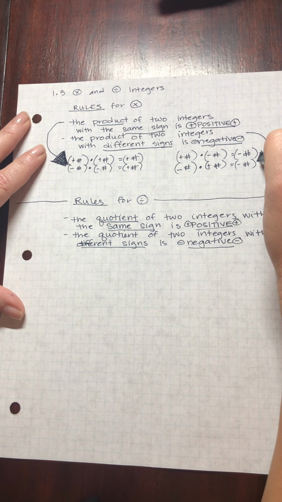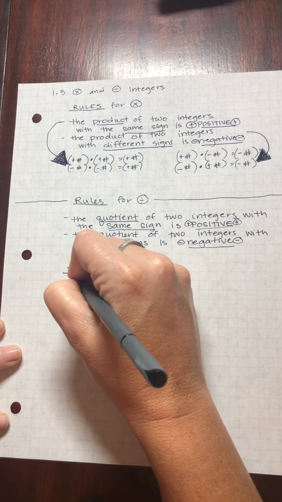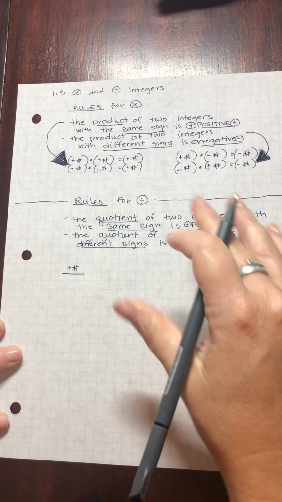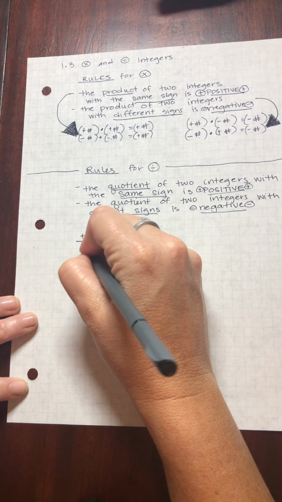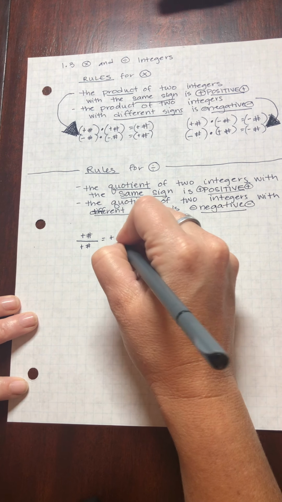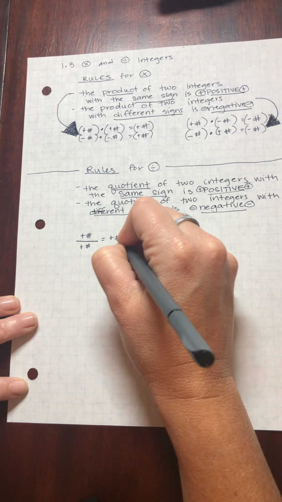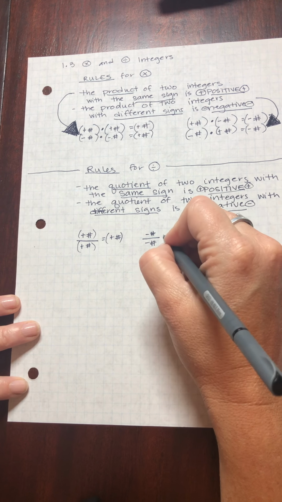I'm going to do the same thing for our division. So in this case, if we have a positive number being divided, I'm going to use a fraction line, by a positive number, then we get a positive answer. Okay? If we have a negative number and we divide that by a negative number, those signs are the same.